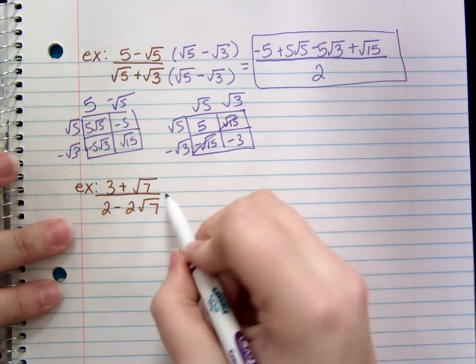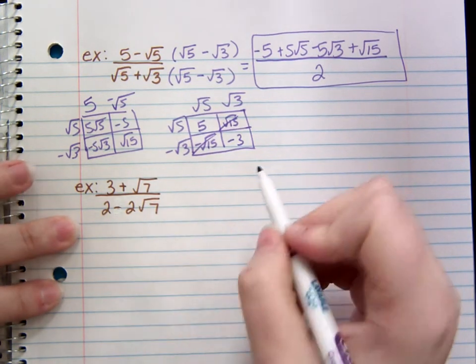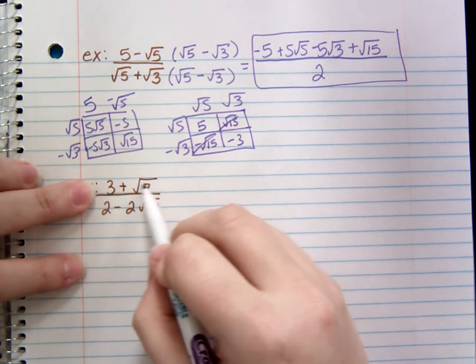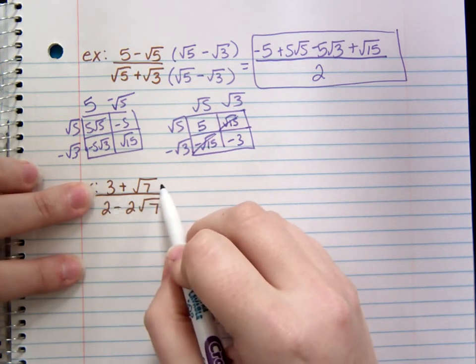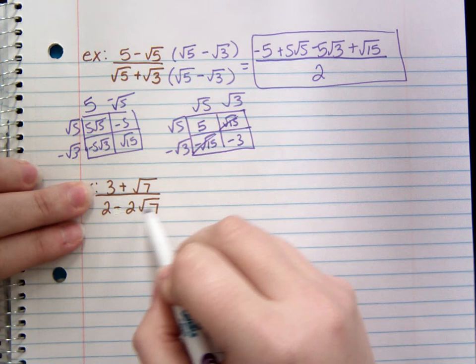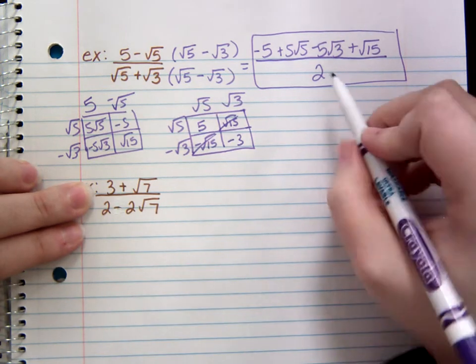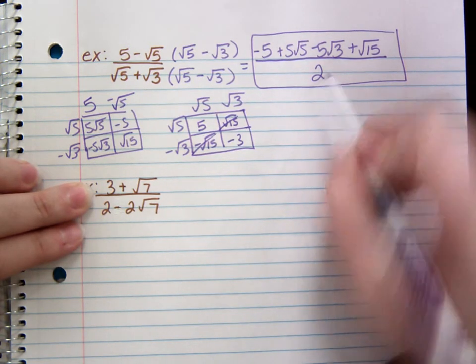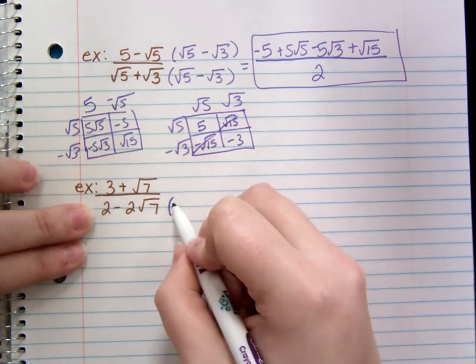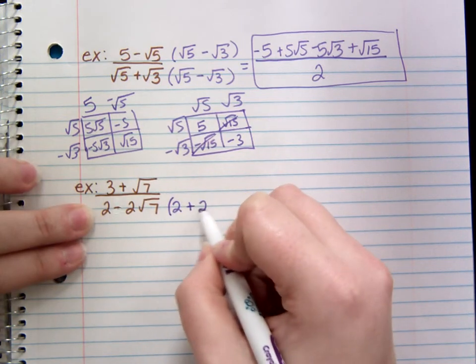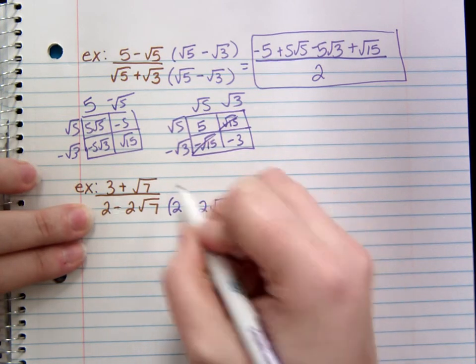Here, same idea. You can't multiply by the conjugate of the top because that's going to leave you with a radical on the bottom, and that's what we're trying to avoid. We don't want a square root on the bottom. So we're multiplying by the conjugate of the bottom because anytime you multiply two conjugates together, you will get an integer.